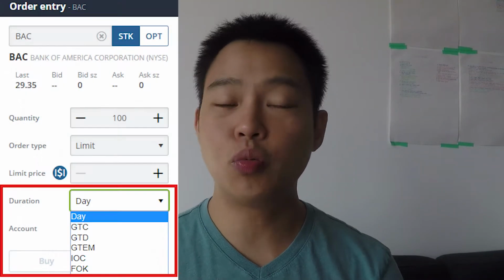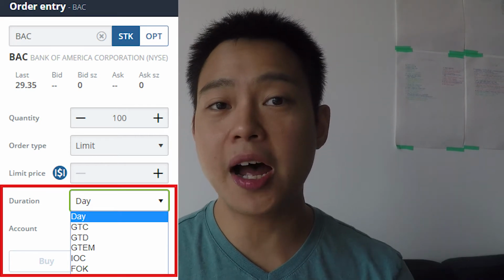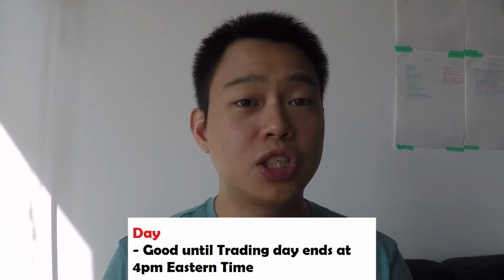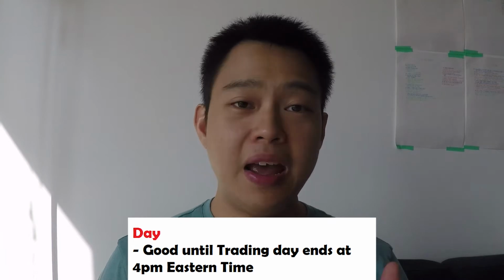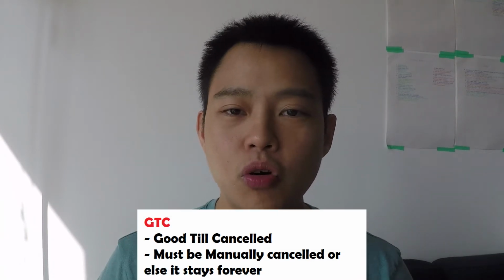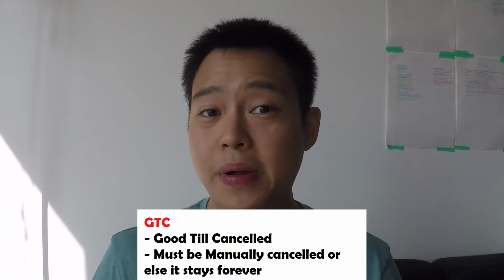Now that we're over all the orders, let's take a look at the duration, which is the next category you have to look at. The duration is the amount of time we give for our orders to fill. The first one we're looking at is called the day order. That means that your order is good until the trading day ends at 4 p.m. Eastern Time. If it is not filled by then, it is automatically canceled. The next one we have is GTC, which means good till canceled. The order means that you have to manually cancel the order or else the order will be there forever.